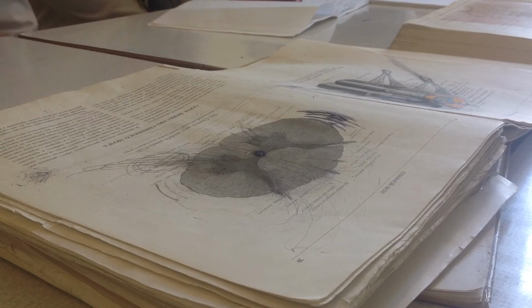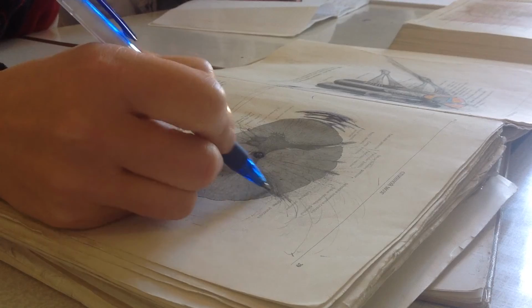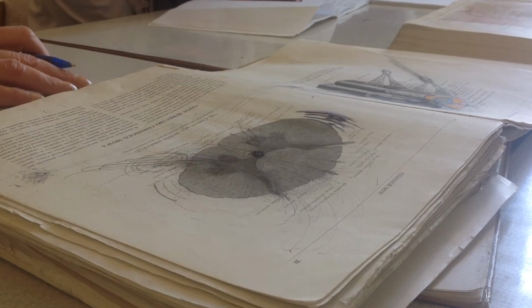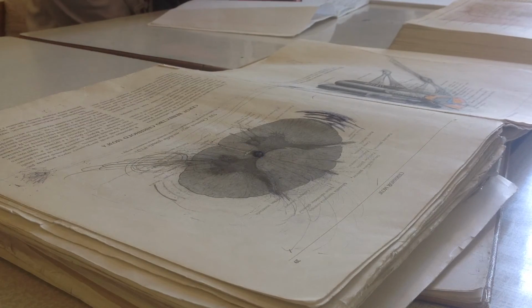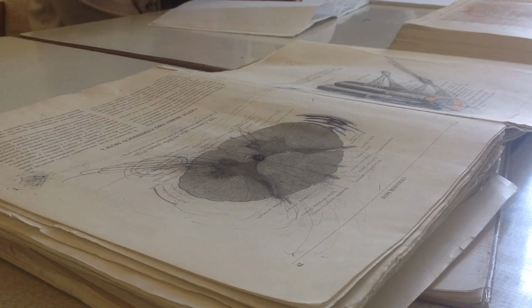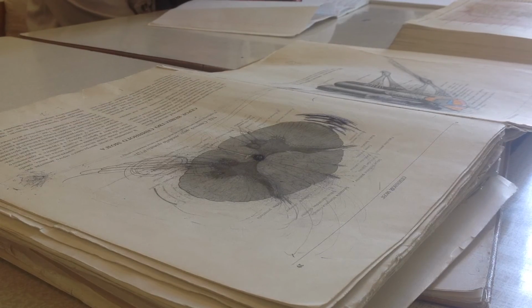Understood? The posterior horn of gray matter also consists of nuclei. Generally, there are 2 main nuclei: the thoracic nucleus and the proper nucleus of the spinal cord. The thoracic nucleus is formed by cell bodies of sensory neurons which carry impulses from the spinal cord to the cerebellum, a part of the brain.